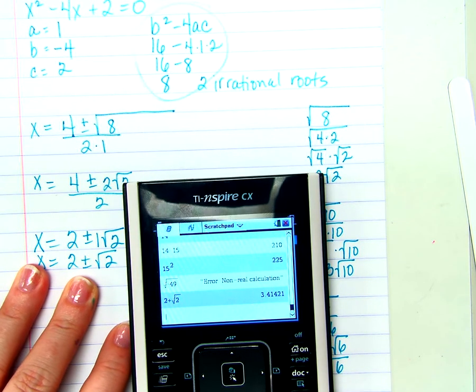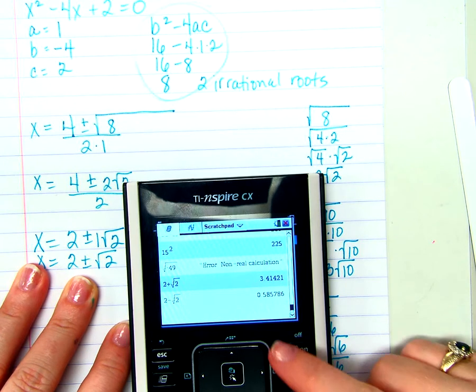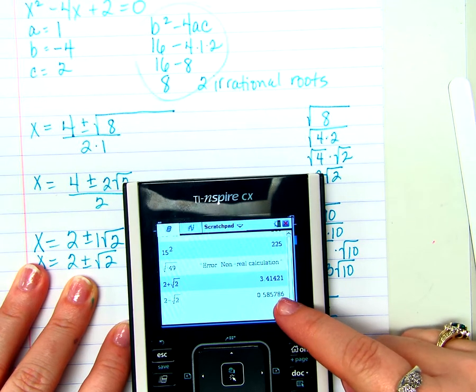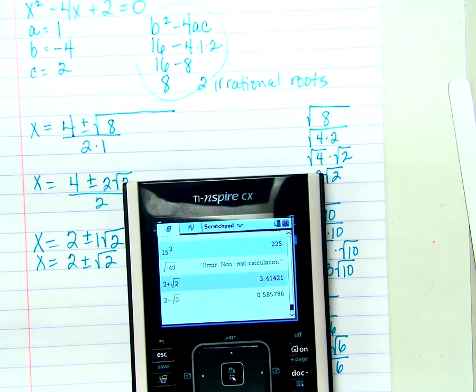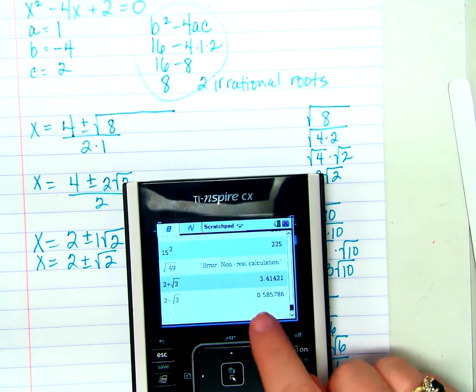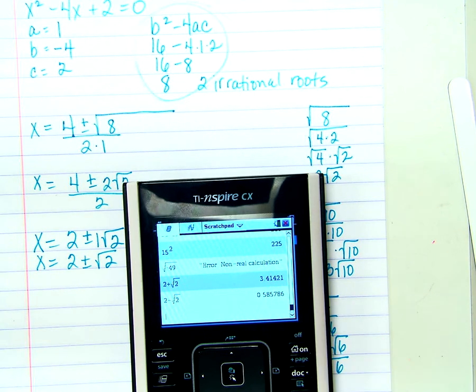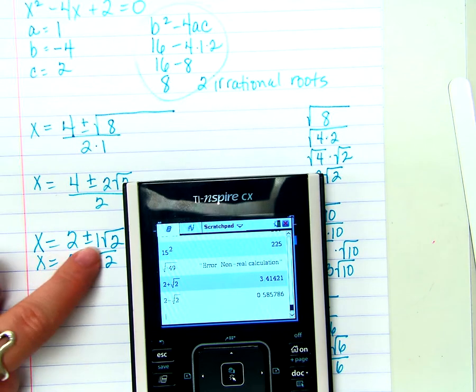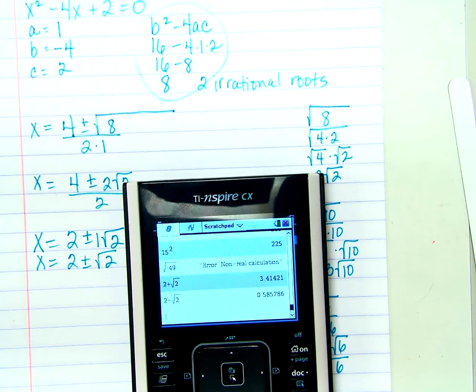And then you do 2 minus the square root of 2, and hit enter, and those would be your two solutions. Because if we were trying to find a distance, for instance, 2 plus the square root of 2 is not a distance to me. I don't have any idea what that means. But I know what 3.41 means, right? If we're talking about feet or miles, I know what 3.41 feet means. I don't know what 2 plus or minus the square root of 2 feet means.